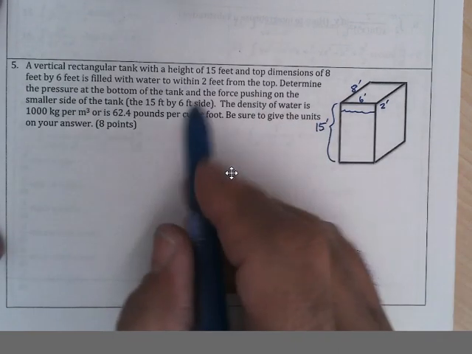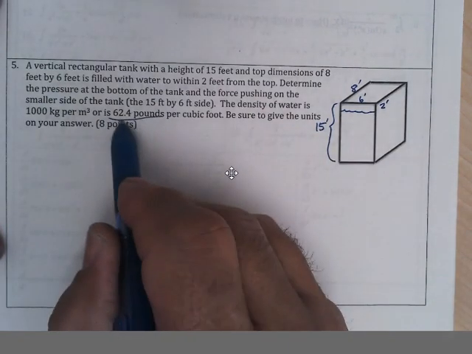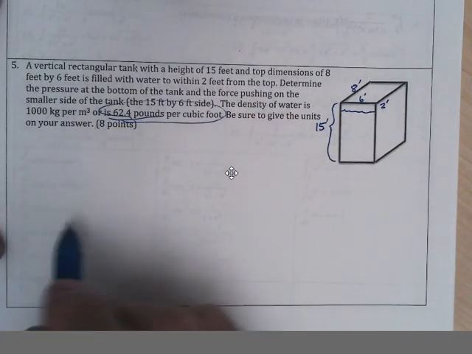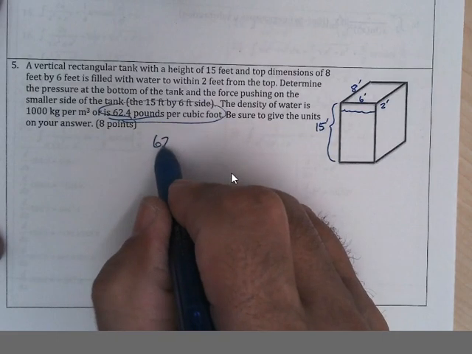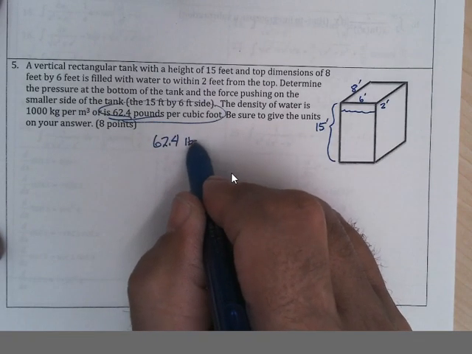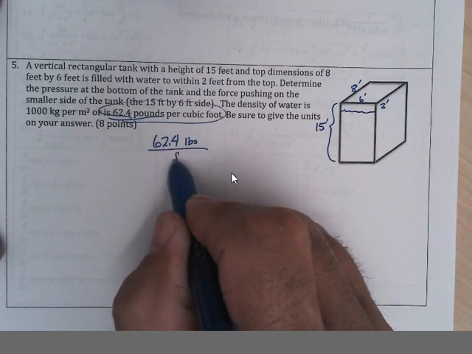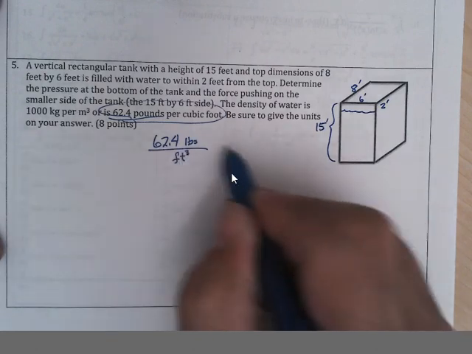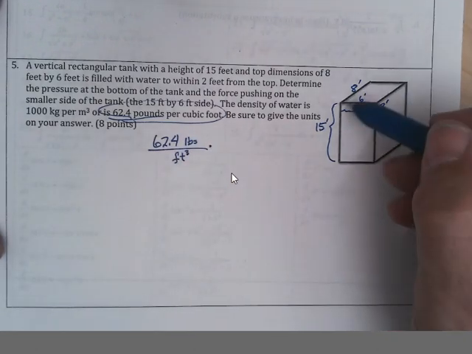And since this is all in feet, I'm going to use 62.4 pounds per foot cubed times the depth.